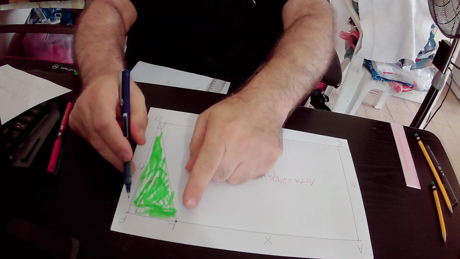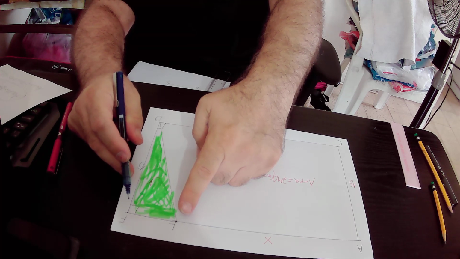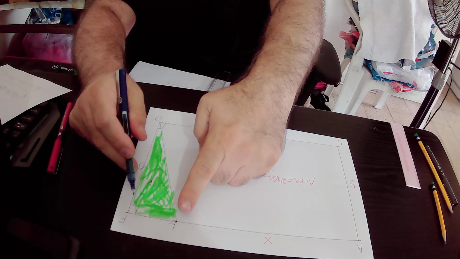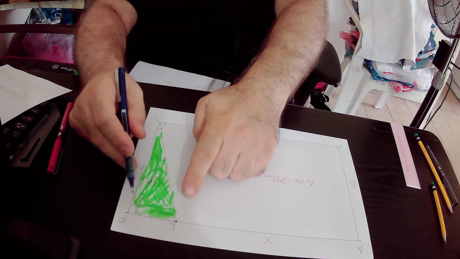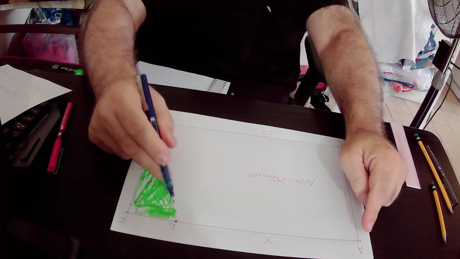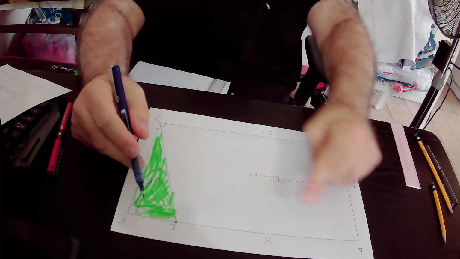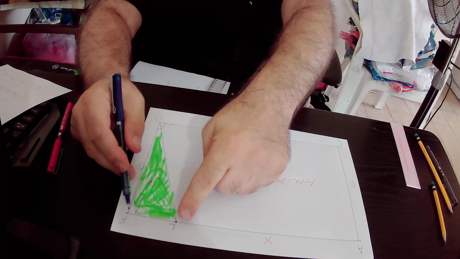Actually, the size of LF, the side in the right triangle LFD, will be equal to 20 units minus x. Again, 20 units minus x is the size of LF.